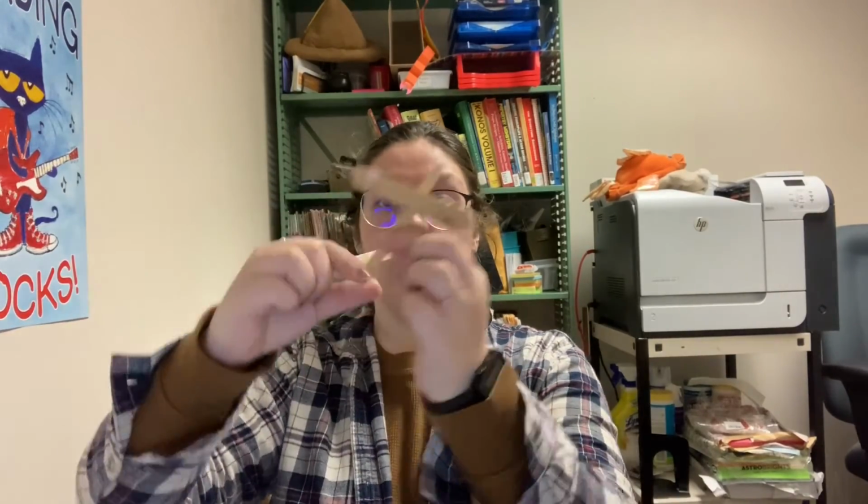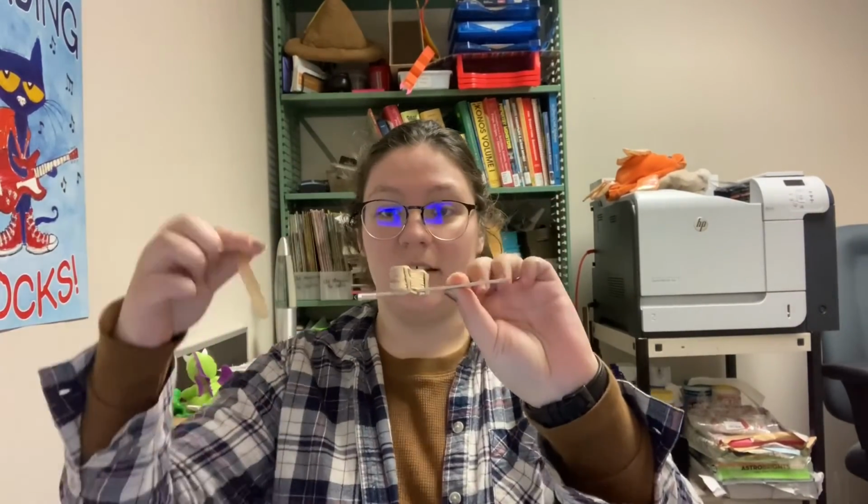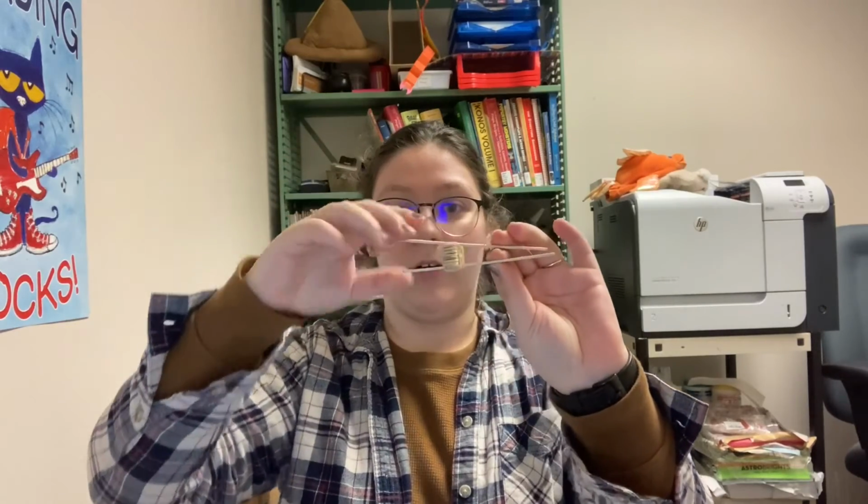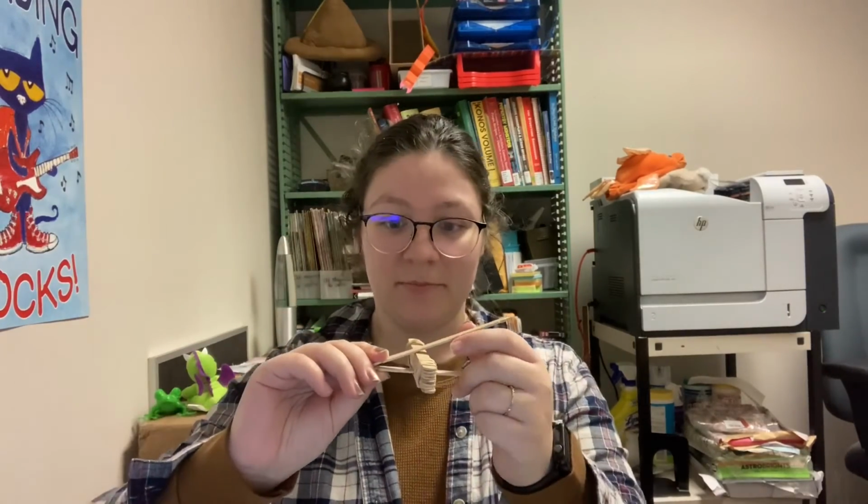So your catapult will be sitting on the table like so. So then we are going to now attach our last popsicle stick, the one that has notches on both ends, to this one. So you have your base popsicle stick on the bottom, and you are going to take your other popsicle stick and hold them together like so, and you can kind of see that catapult shape coming together.